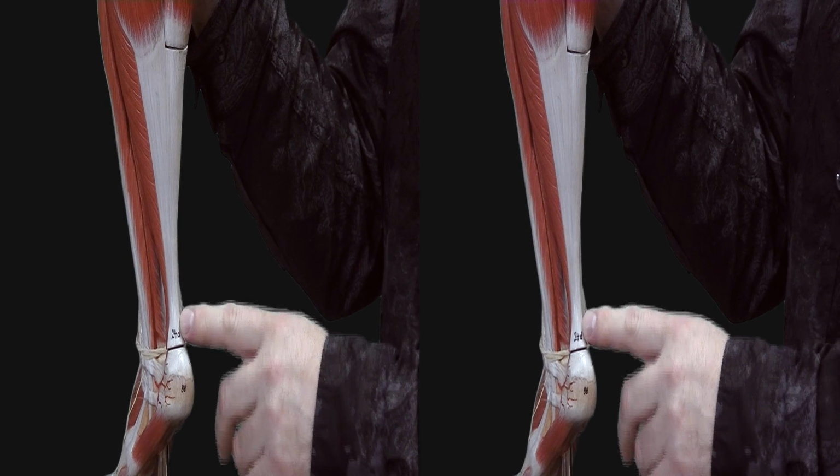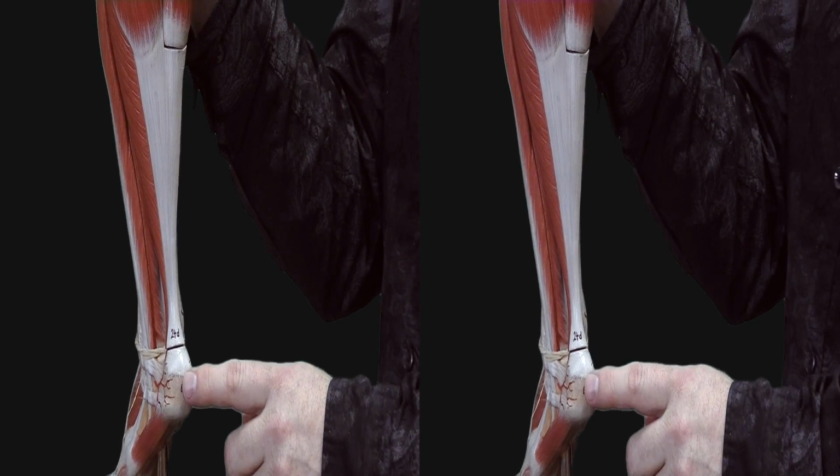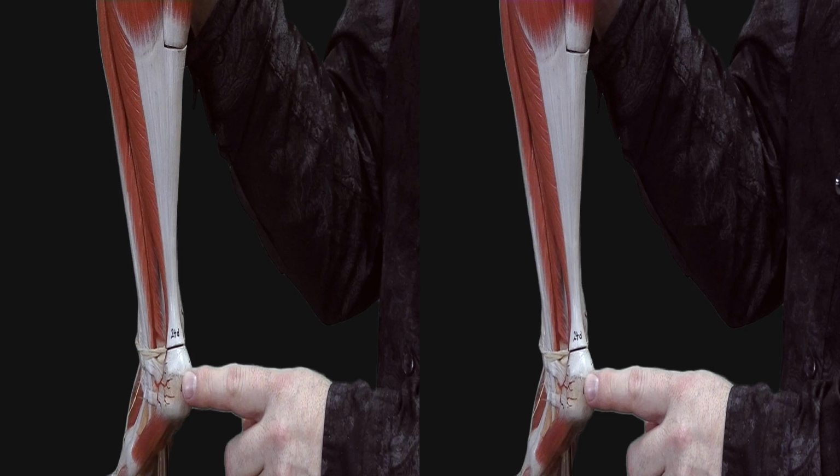This is the Achilles tendon, which is shared by both the gastrocnemius and the soleus muscle, and it attaches to the heel bone, otherwise known as your calcaneus bone, as the tendon wraps around here under the foot.